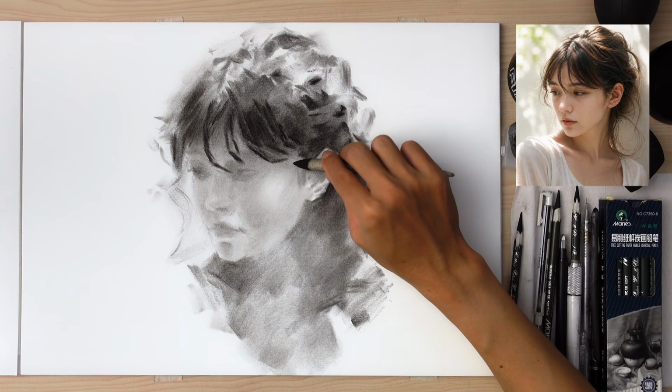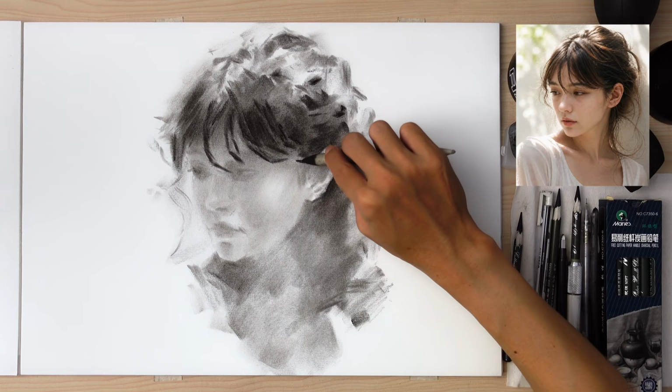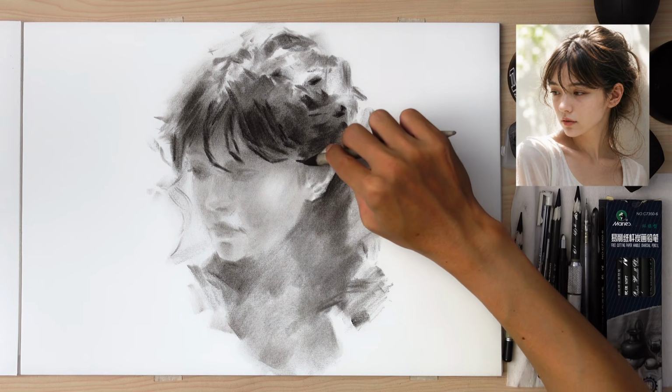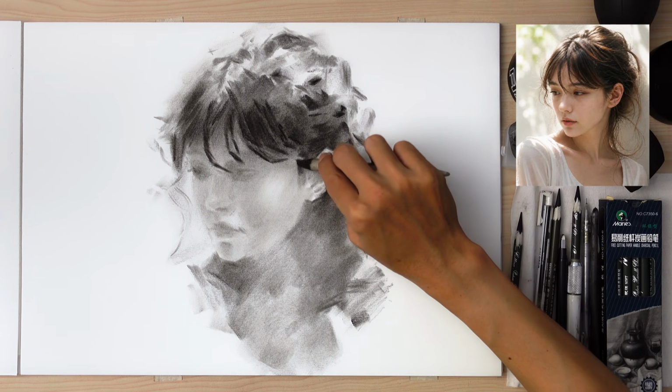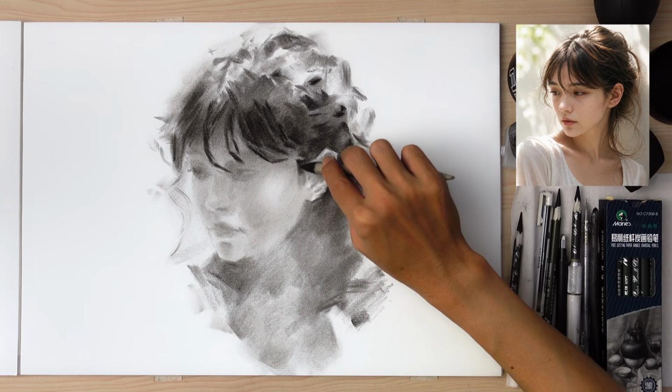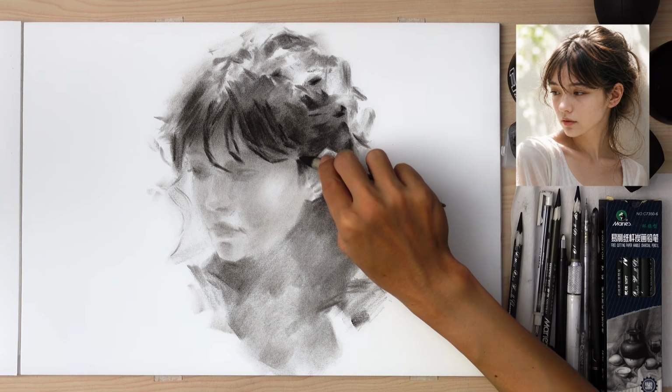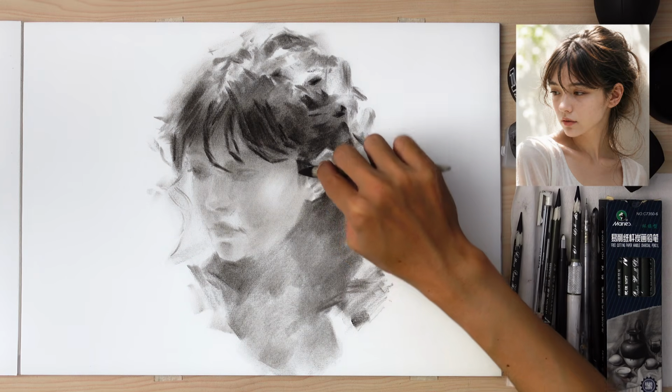The bangs are looking pretty good now, so let's work on the sideburn here. Hair direction here is important. Some strands flow toward the ear, while others turn toward the jaw. The key is to observe.